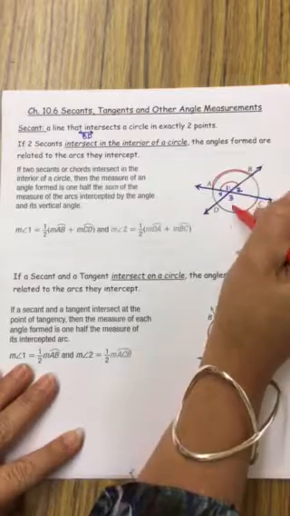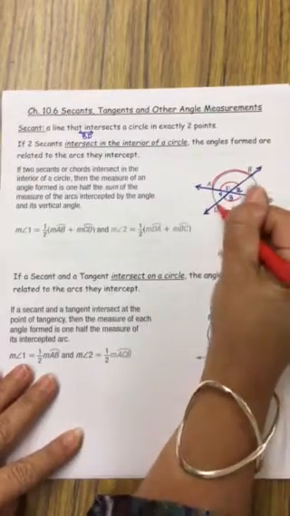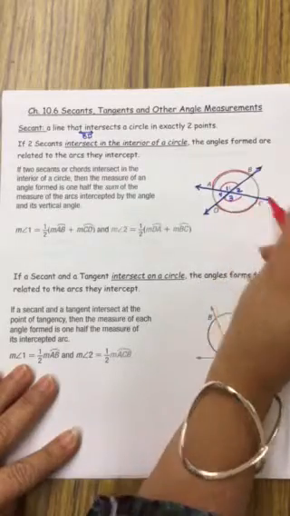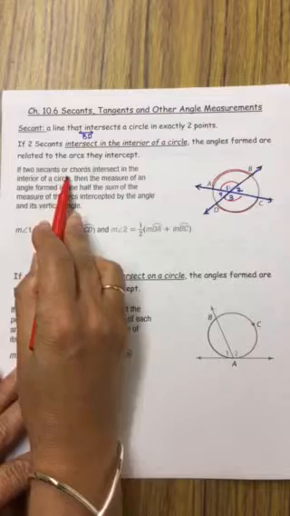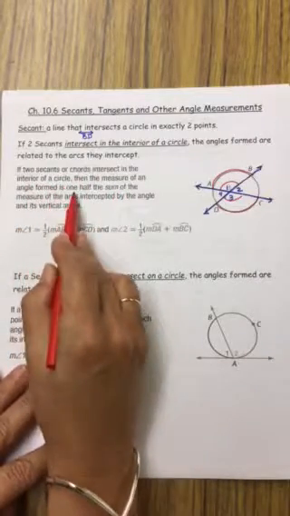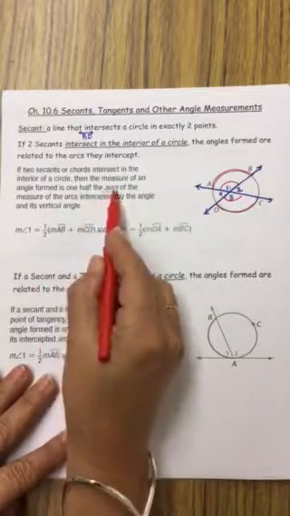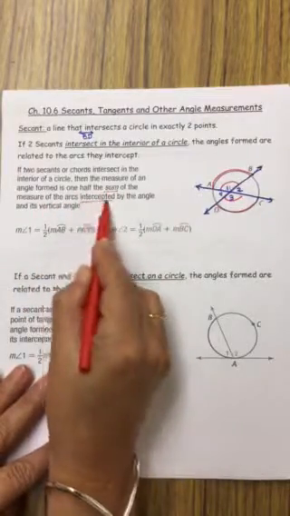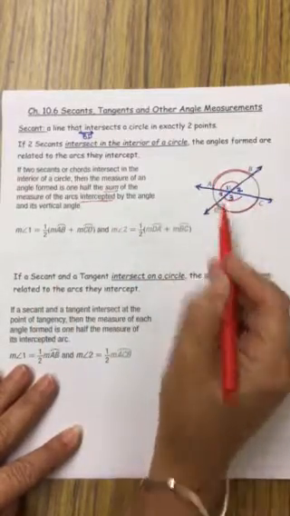Since angle 1 and angle 3 are congruent to each other, notice they are vertical angles, this is also an intercepted arc. So our theorem states that if 2 secants or chords intersect on the interior of a circle, then the measure of the angle formed is 1/2 the sum of the measures of the intercepted arcs. Sum meaning add them together. The intercepted arcs are the 2 arcs that I highlighted in red.